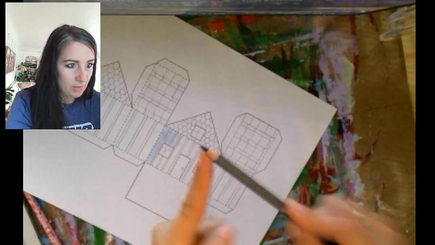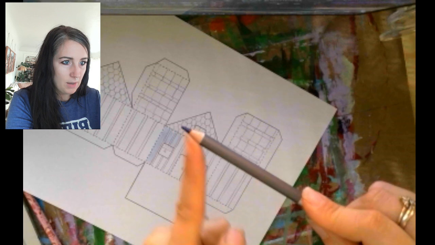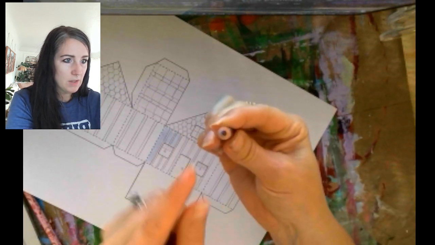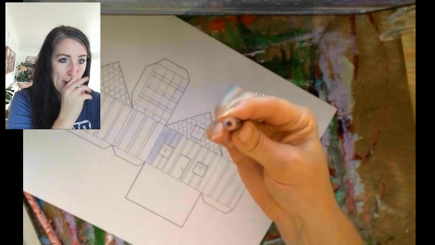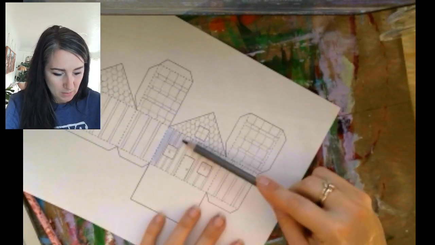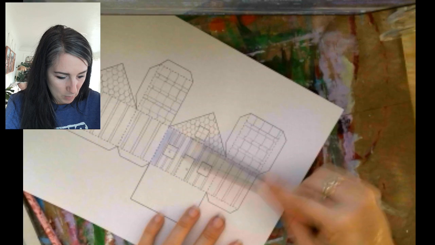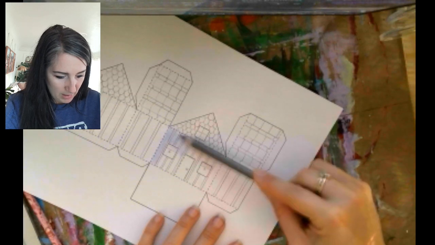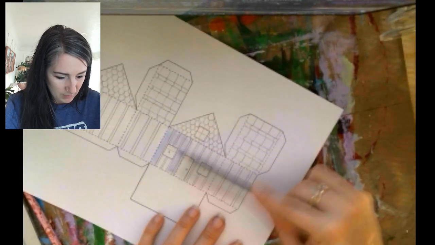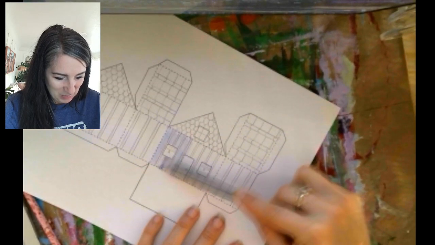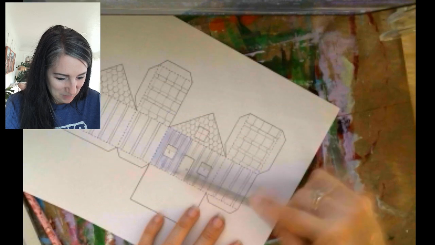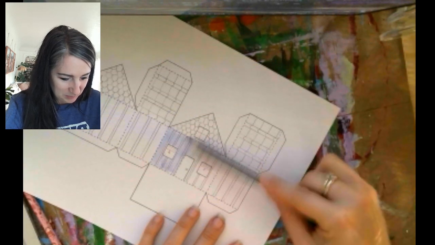Look at how much more coverage I'm going to get if my pencil is sideways versus if it's just touching the tip of the pencil on the paper. So when we hold it sideways, we get a lot more even coverage as we're coloring it in. You may remember that from when we were shading. Anyway, feel free to use that little tip if you like.